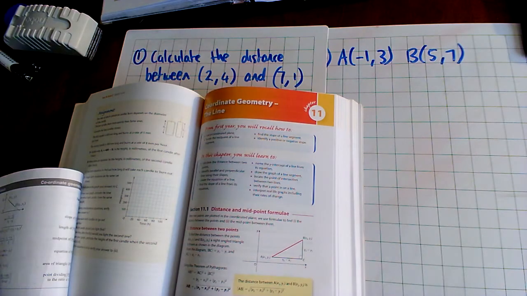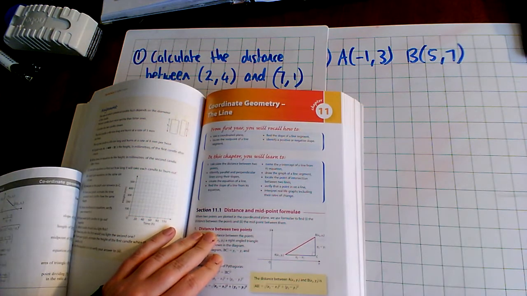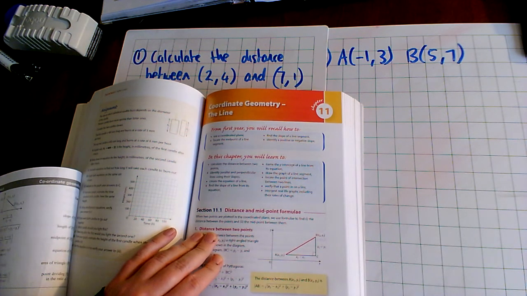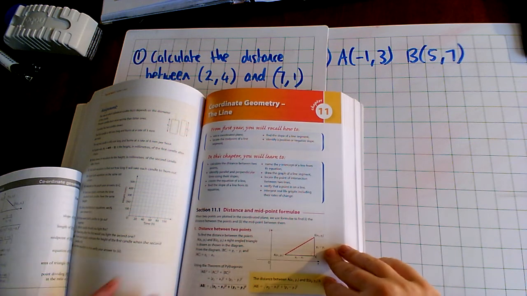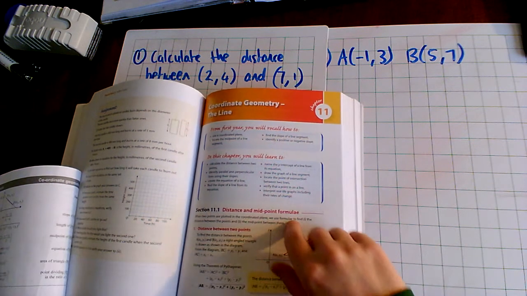Okay, we're going to move on to coordinate geometry of the line. This is on chapter 11. You would have done coordinates last year, and you would have done the distance formula and the midpoint formula last year. We're going to go back over them for the first section, the distance and midpoint formula.